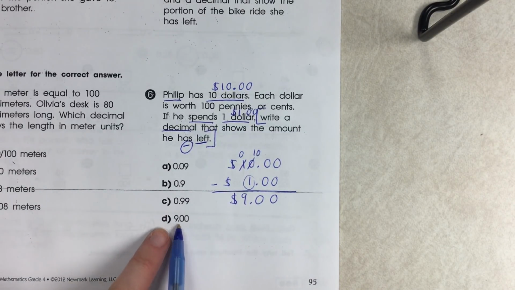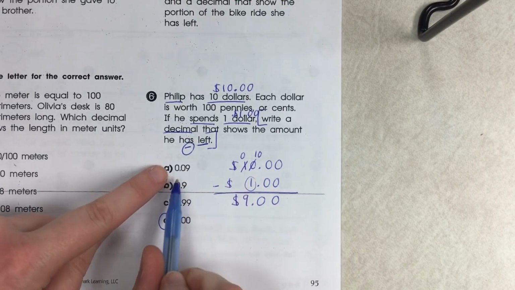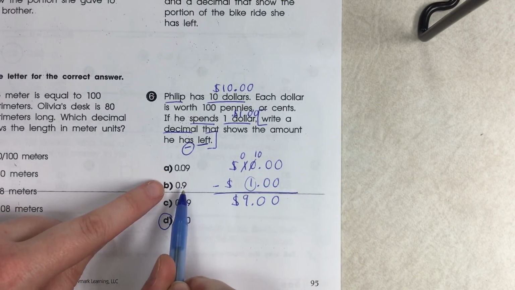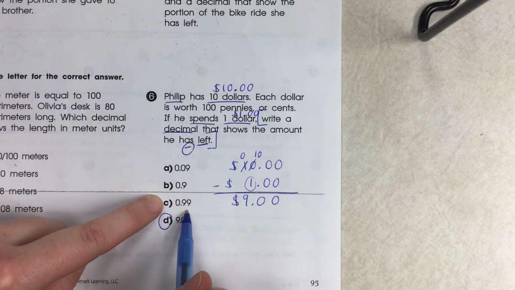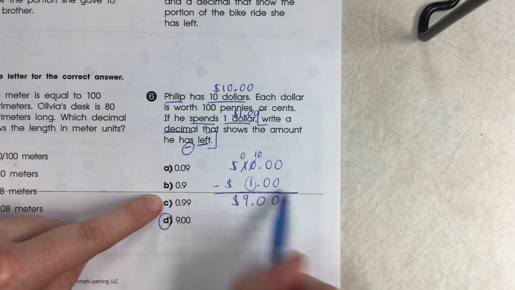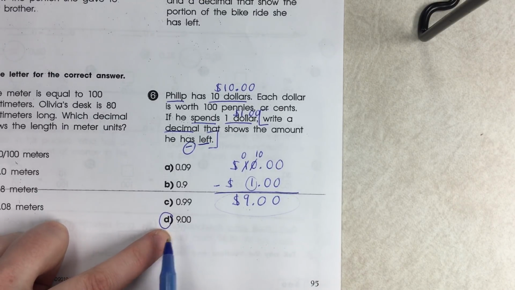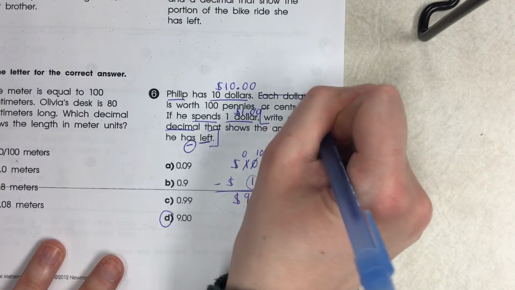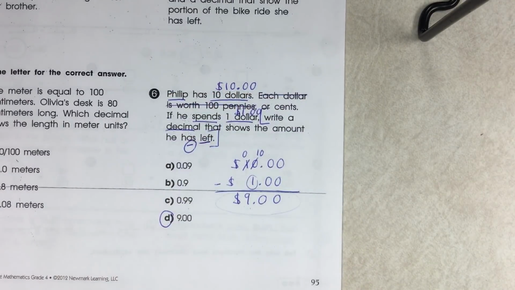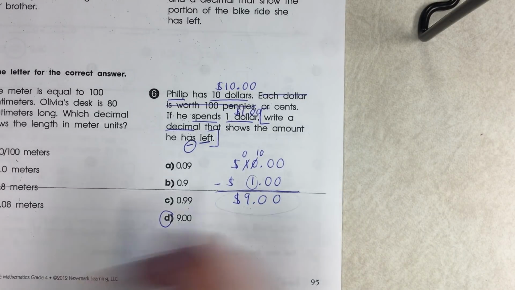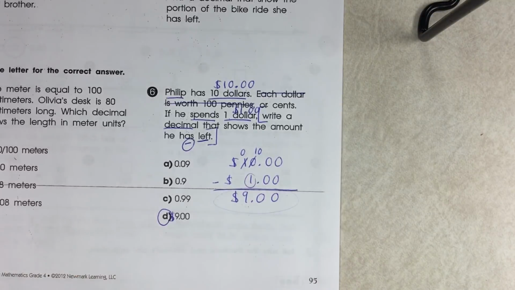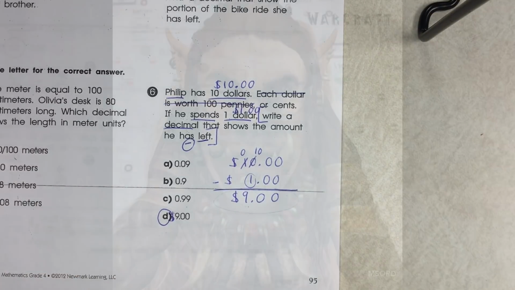So the only one here, 9.00, it has to be this. That would be 9 hundredths, 9 tenths, 99 hundredths. We know he has a full $9 left, 9 whole dollars left. So the 9 is a whole number, and it's $9. This each dollar is worth 100 pennies is just extra information to try to confuse you. So don't get tricked. Your answer is D, 9 or 9.00 or 9 wholes, or it should really have a dollar sign here since we're talking about dollars, $9.